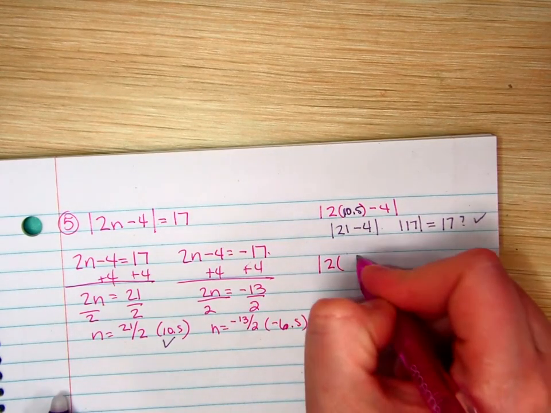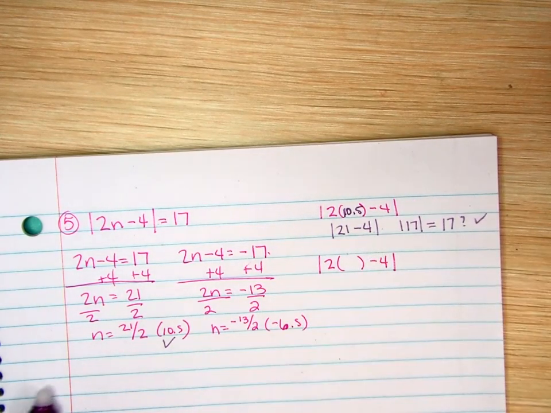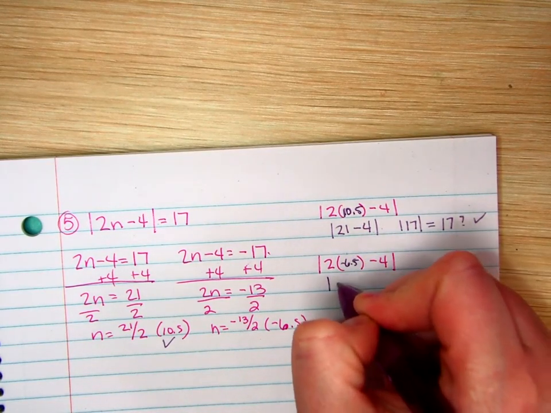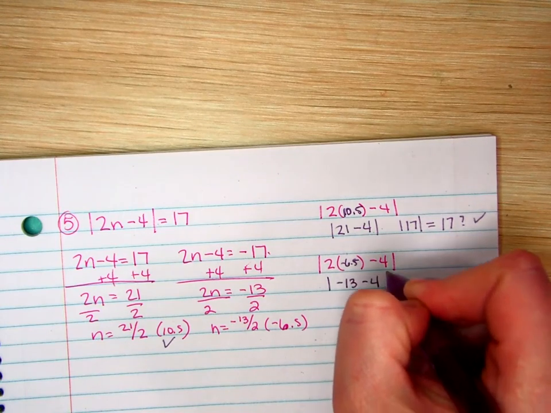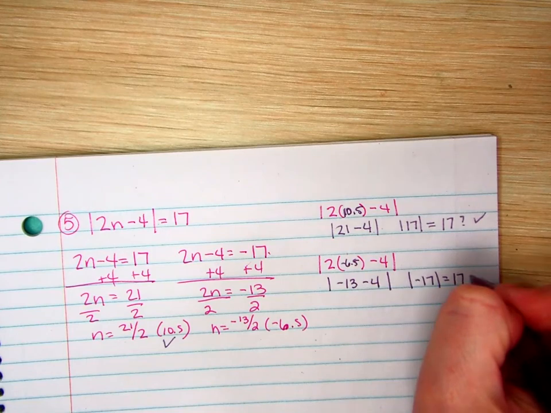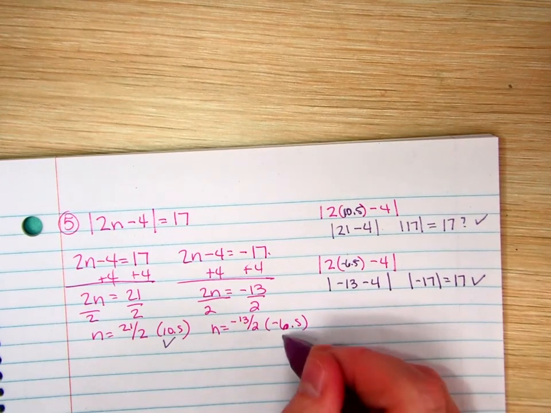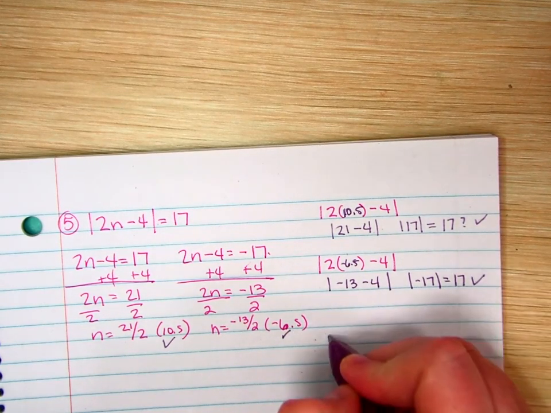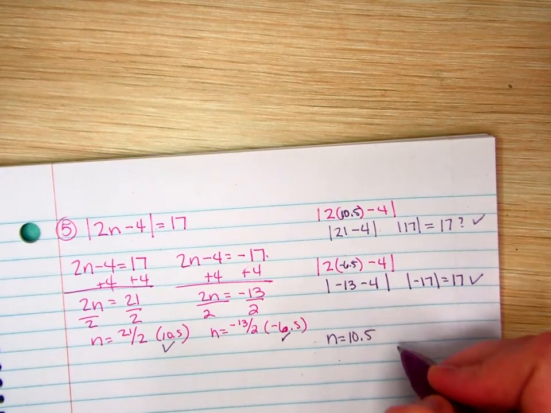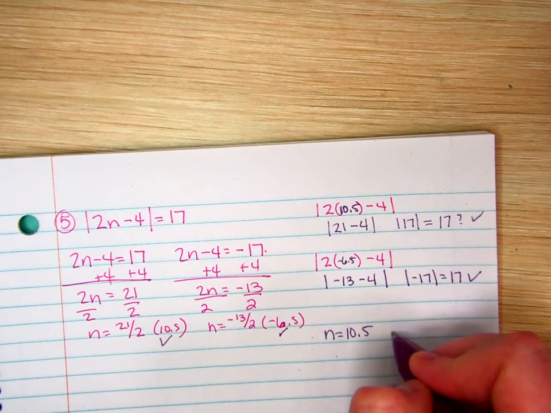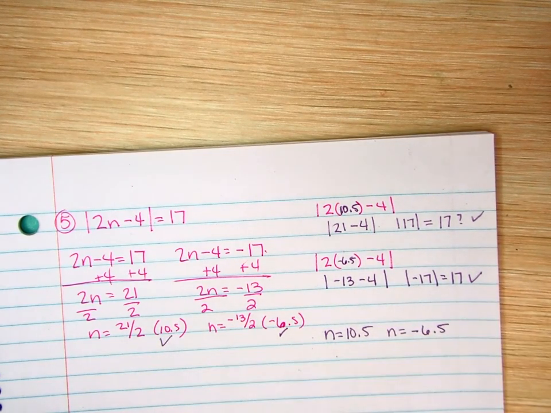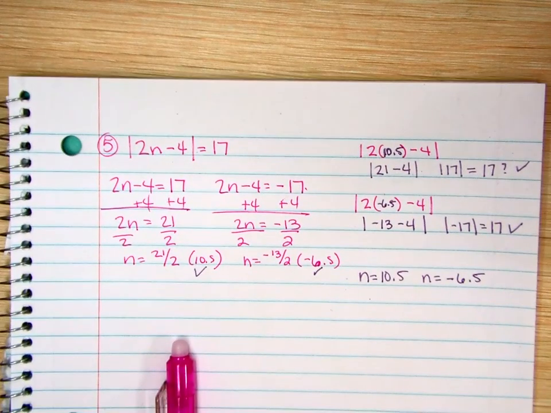Test the other one. Absolute value of 2 times negative 6.5 minus 4, absolute value. Absolute value of negative 13 minus 4, absolute value. Absolute value negative 17. Does that equal 17? That is also true. So then this is a solution. So your answer would be n equals 10.5 and or your choice n equals negative 6.5. Or you can give me the fractions, either way.